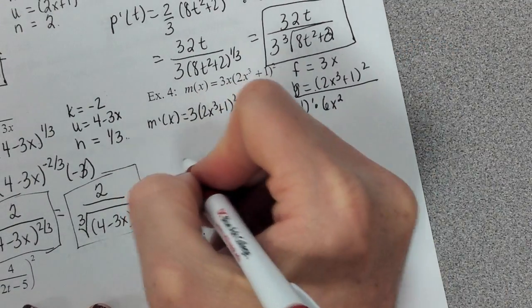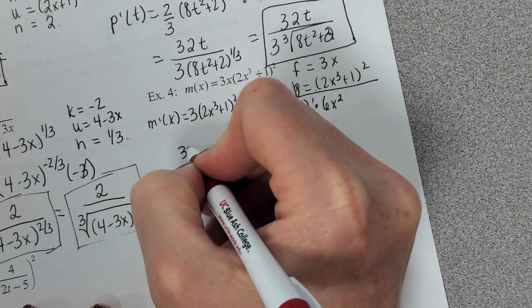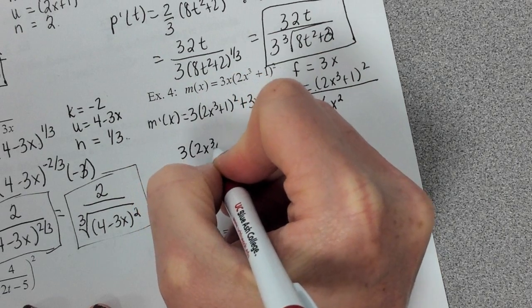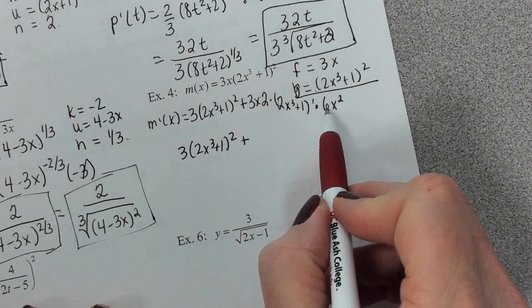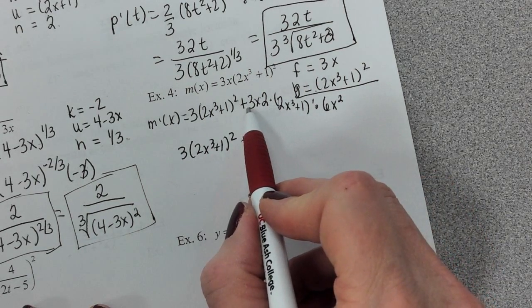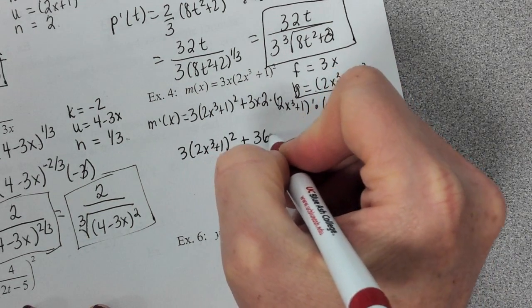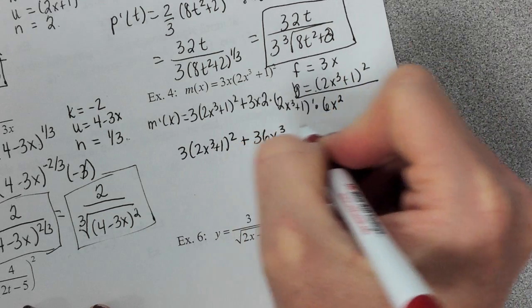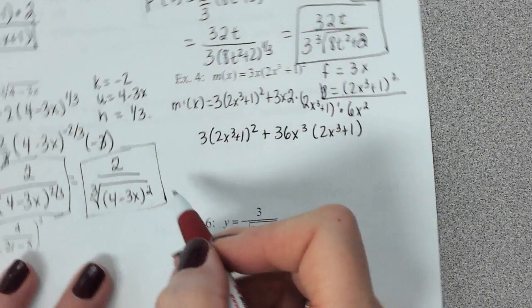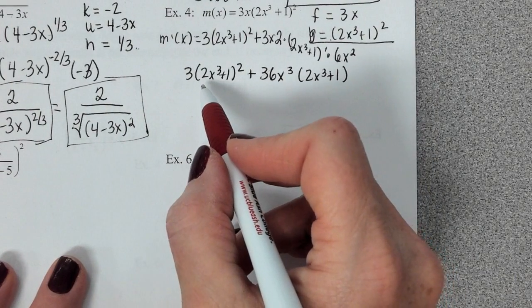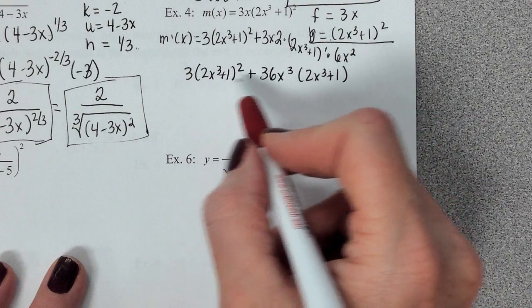Now I'm just going to rewrite this so we can see it a little better. So I've got 3 times 2x to the third plus 1 squared, plus, I'll just go ahead and multiply this out. 6 times 2 is 12, times 3 is 36, x to the third, times 2x to the third plus 1. There. Now, this is not my final answer, though.